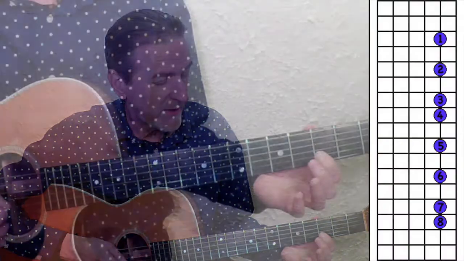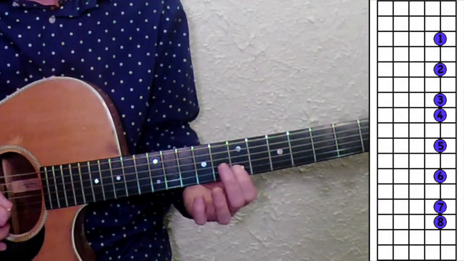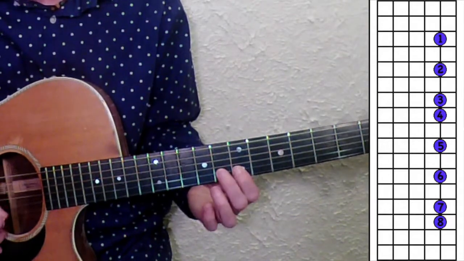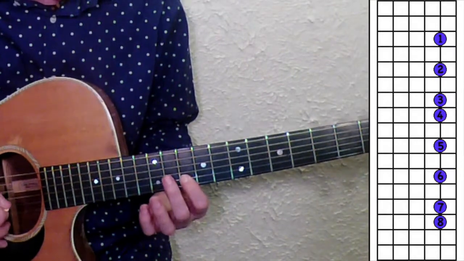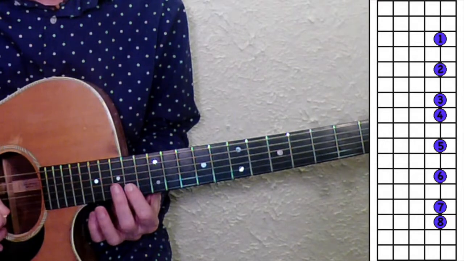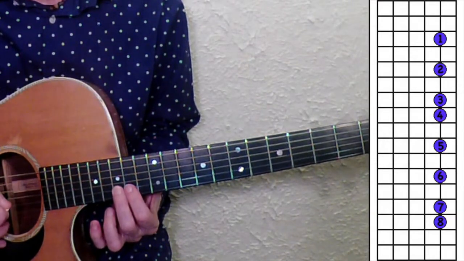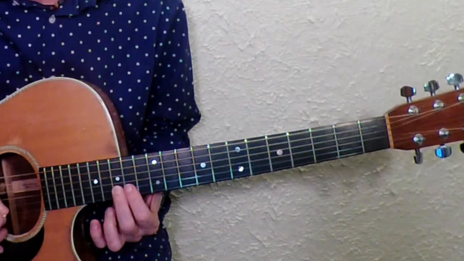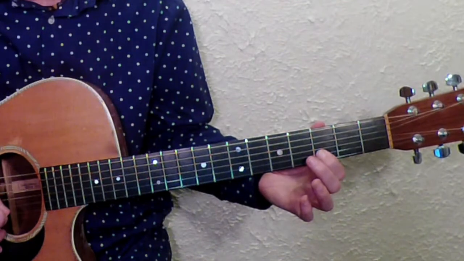From the 1st to the 2nd note of the scale is a whole step. From 2 to 3 is a whole step. 3 to 4, half step. 4 to 5, whole step. 5 to 6, whole step. 6 to 7, whole step. And 7 to 8 is a half step. The 8 is the octave. Oct is 8 from where we started.